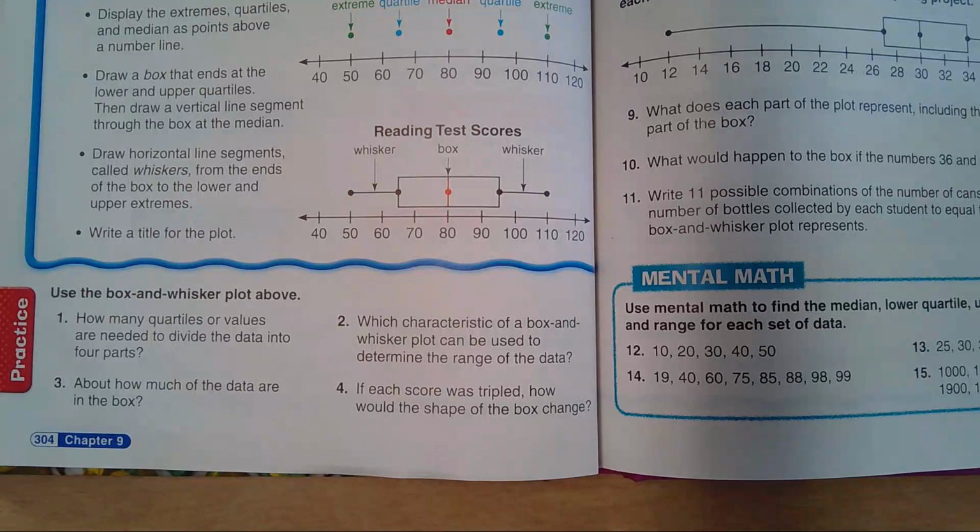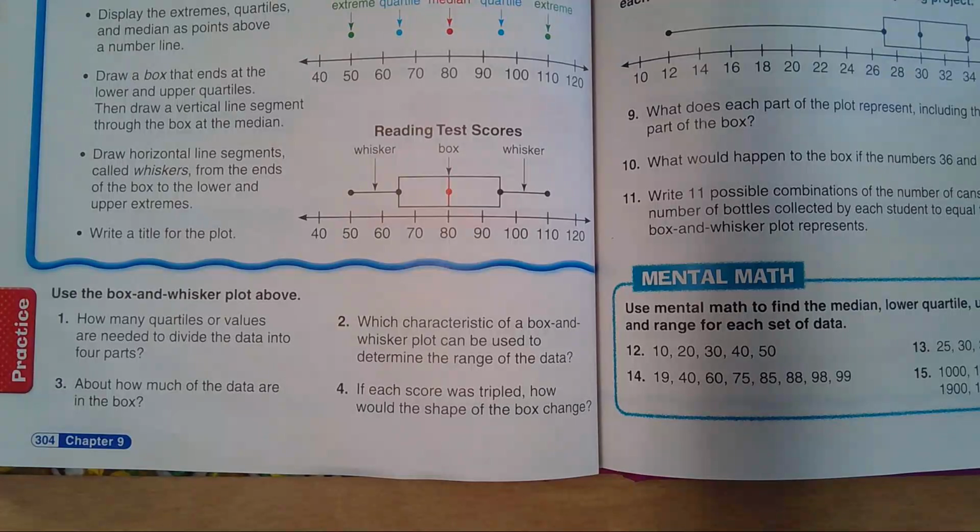Brooke. Oh, I get it. Look up at the vocab words and see the definition of it. Anybody? 3.